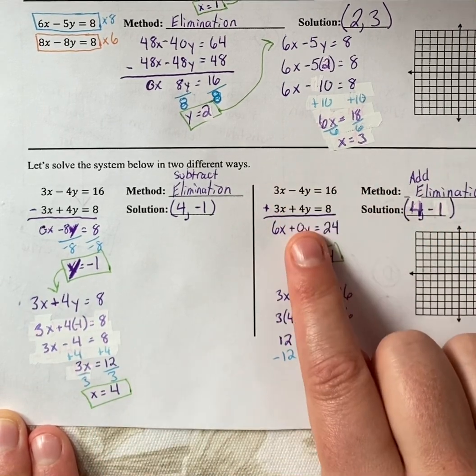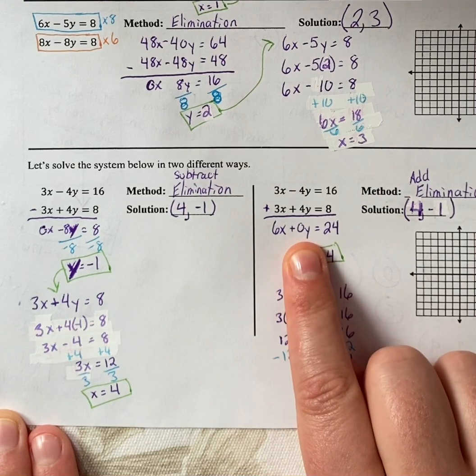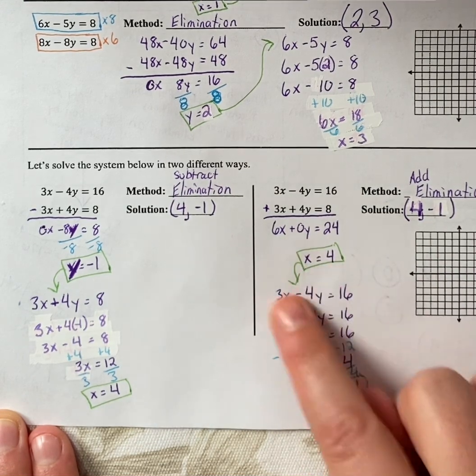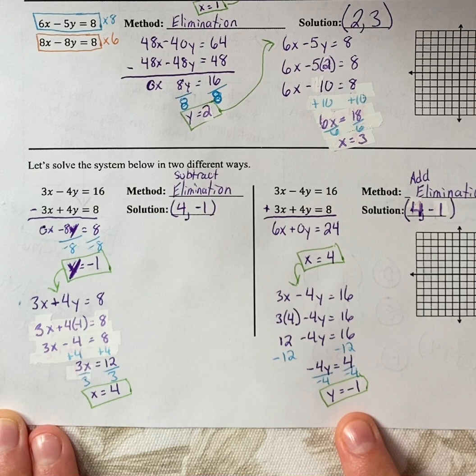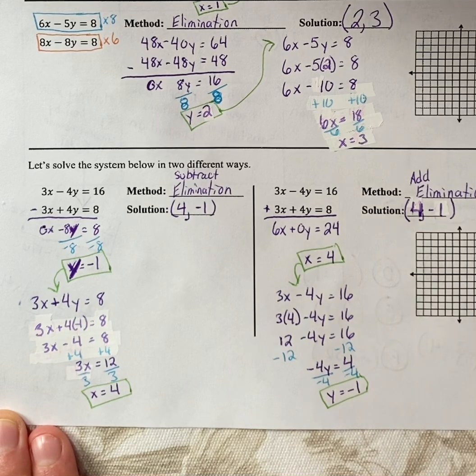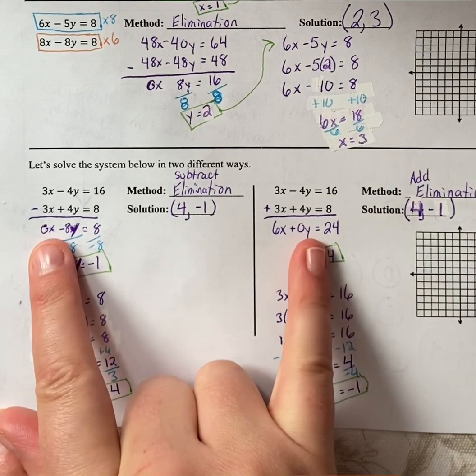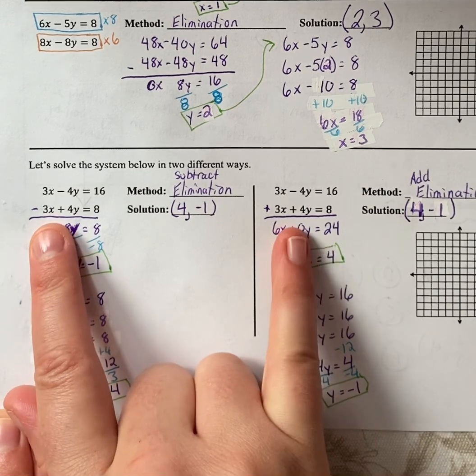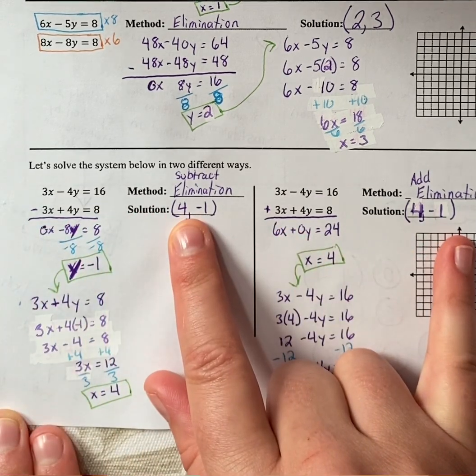Here I'm adding them instead, and if I add them, that gets rid of that, and pop it back into the equation, and that gives me that. So my answer is 4, negative 1 in both instances. You can also solve by substitution, but in this case, this is the fastest way to solve this, by adding and subtracting, which is why I chose those methods.